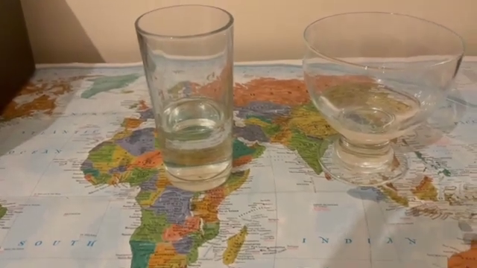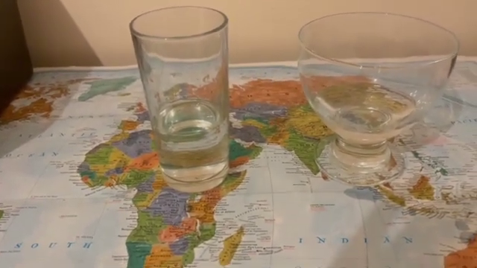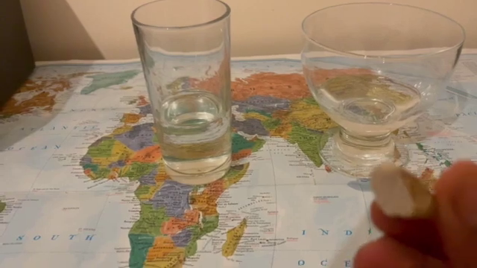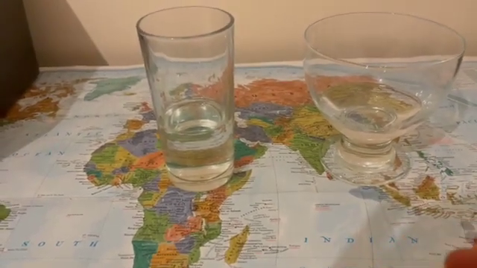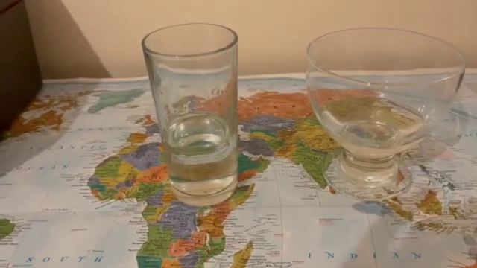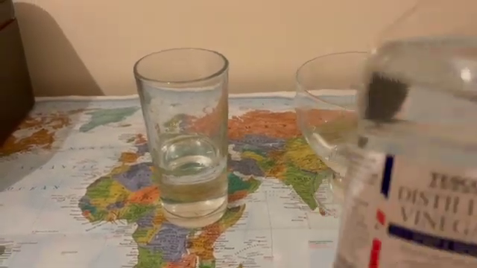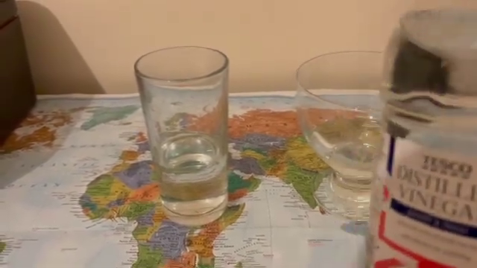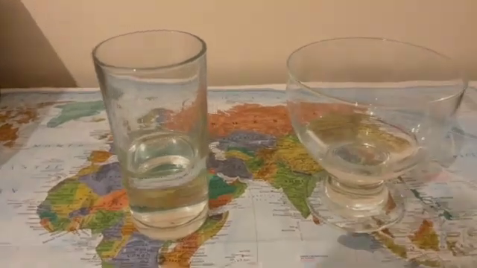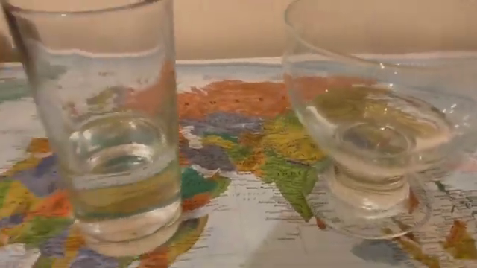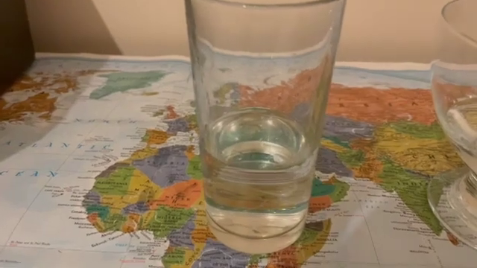and according to theory this should be calcium carbonate, limestone, and it should be able to react with an acid. I have here an acid which is vinegar, ethanoic acid, a weak acid. I've put it in this container, and I've also put some normal water into this one.